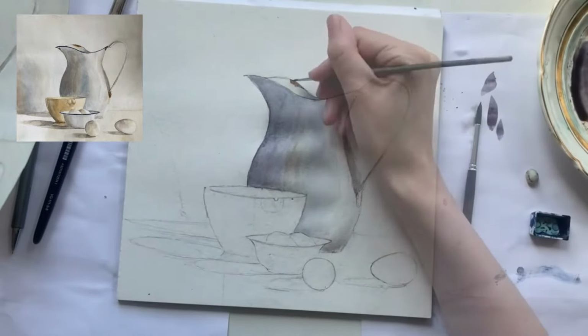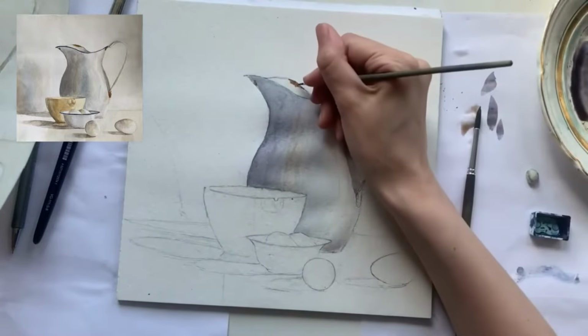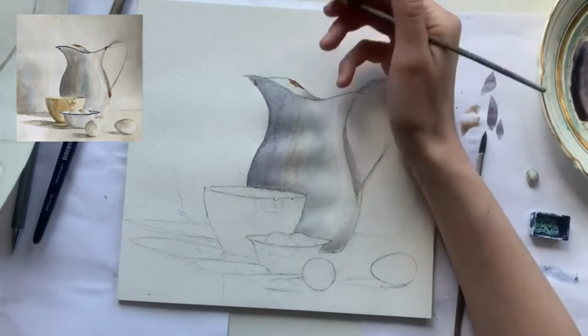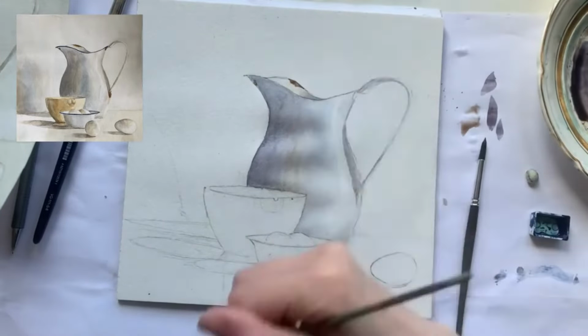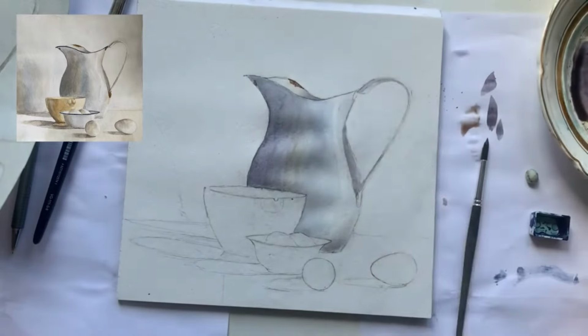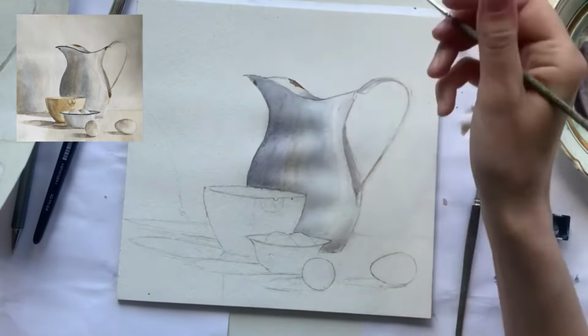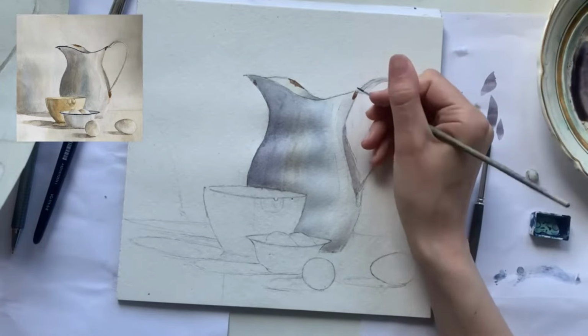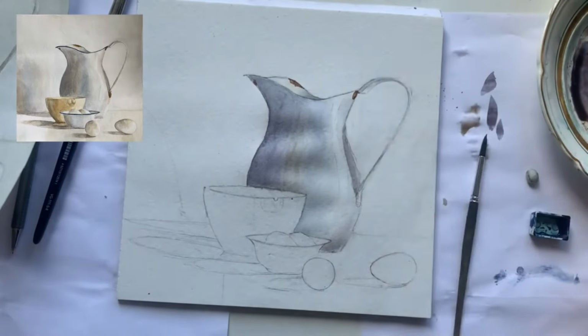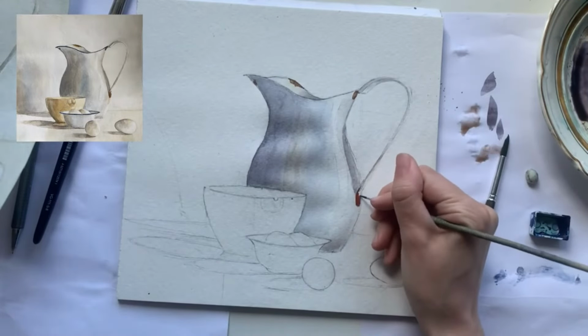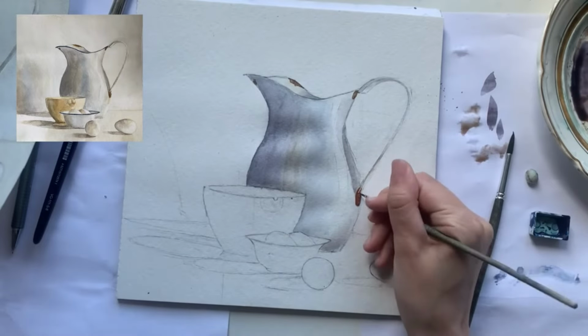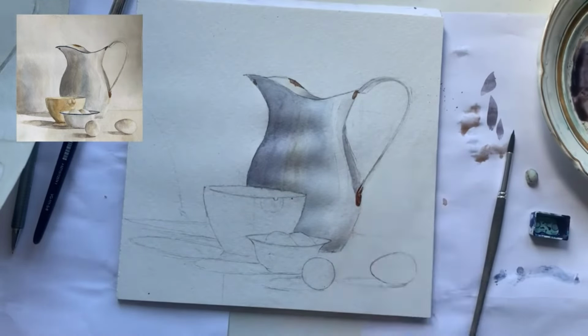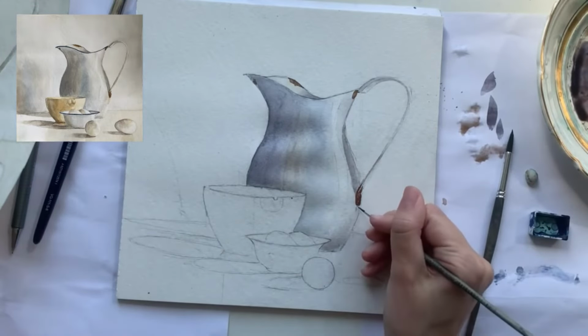Now let's move on to the rust and define its texture. To make it look natural, use a variety of colours, some darker, some more reddish. Use a fine brush to add details. On the darker side of the jug, you can add small specks and dots of rust. You can also mix in some ochre for variety. The goal is to create an uneven texture rather than a flat uniform spot.